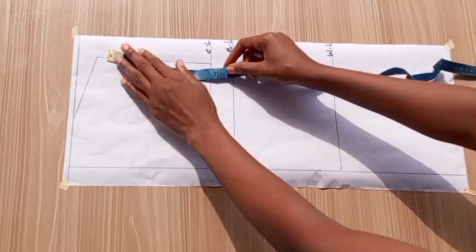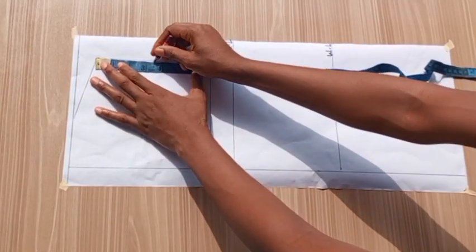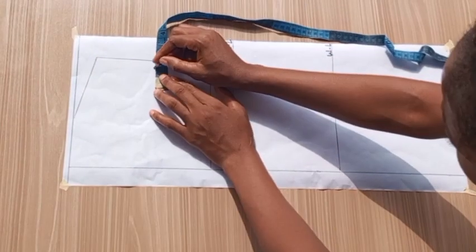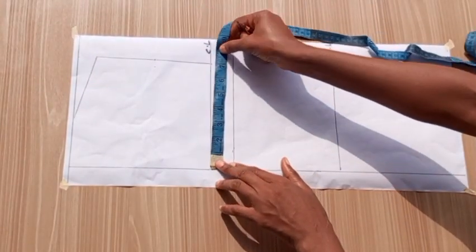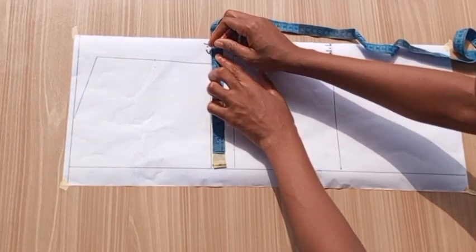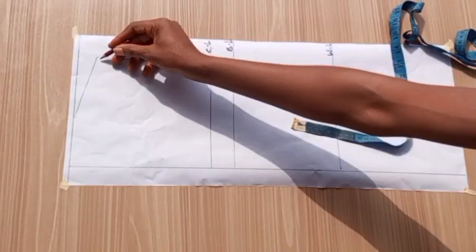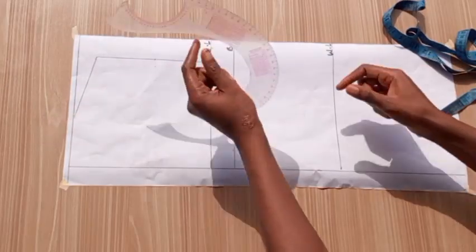I'm going to come to this line, divide what I have here into 2 to get the midpoint. At the midpoint, I'll go in by half an inch. I'll come to the chest line, divide my bust circumference by 4, and I'll connect all these points all the way to the chest line to form my armhole.